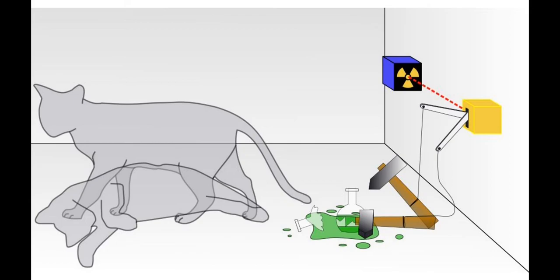A quantum mechanical cat can exist in two states: dead or alive. In one parallel universe, the cat is alive. In another parallel universe, the cat is dead. And in the quantum mechanical sense, the two parallel universes exist simultaneously.